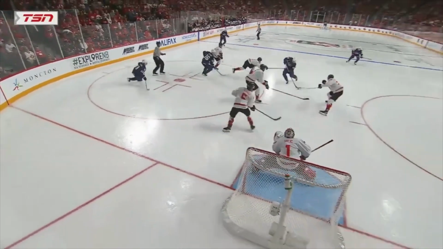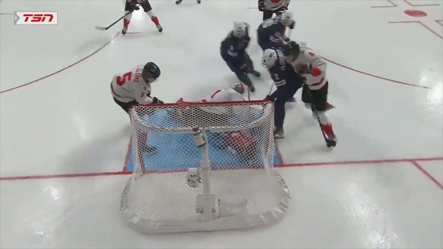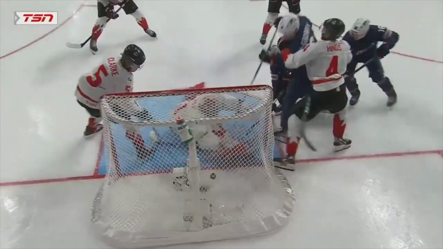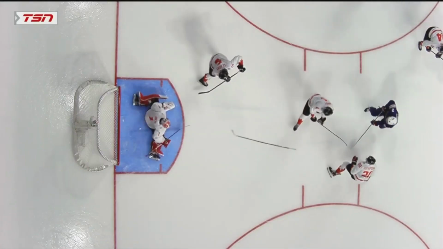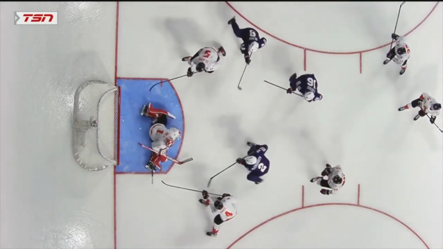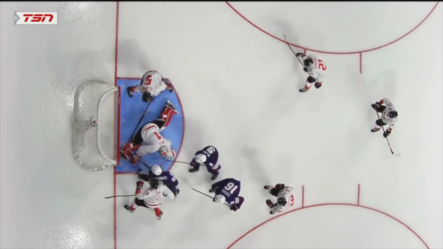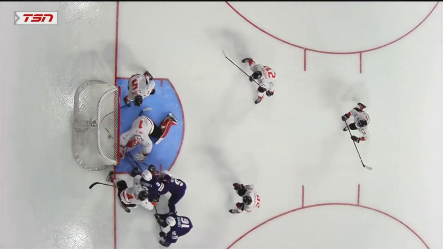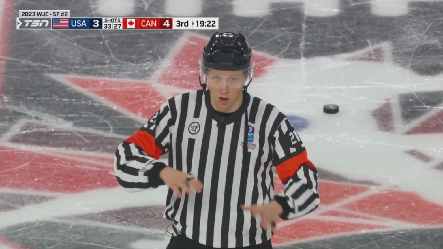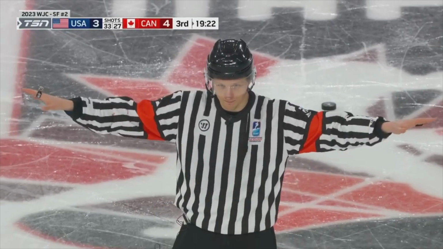But again, Canada would challenge this one. Now, on the replay, this one left much less to debate, as this one was no doubt a no goal in my opinion. The puck is under Milich's pad here, and McGroarty comes in and pushes him. The puck comes loose and then goes in. But again, I don't think there's a whole lot of drama here or debate with this call, but just again, a backbreaker for the US, considering how that first one went.